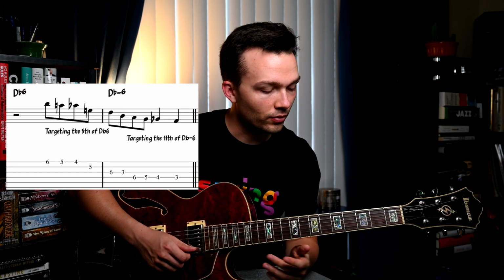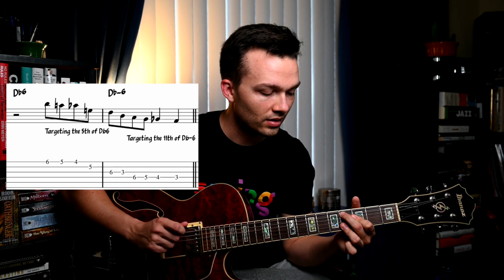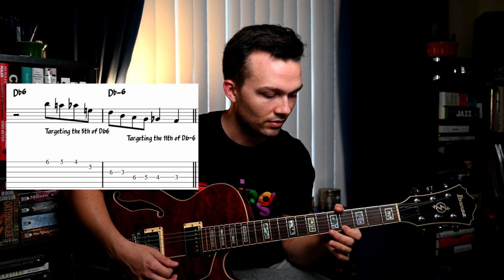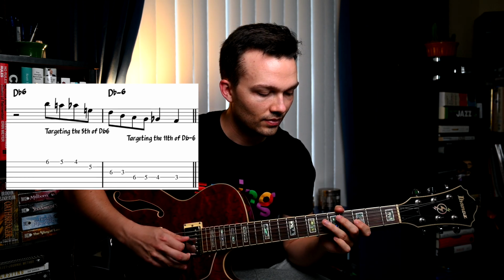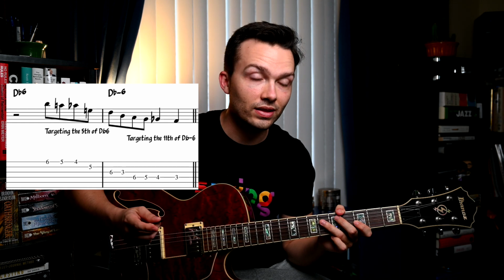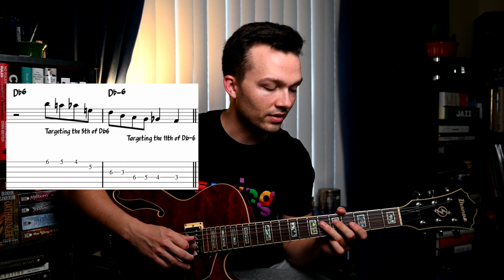Another really interesting spot he uses this is when it goes from D flat 6 to D flat minor 6. And this starts off, we have 2 beats of rest, 1, 2. So again, targeting the 5th of the chord, so D flat. So we're targeting the A flat. And then we do it again here, targeting the 11th of D flat minor, which is G flat.